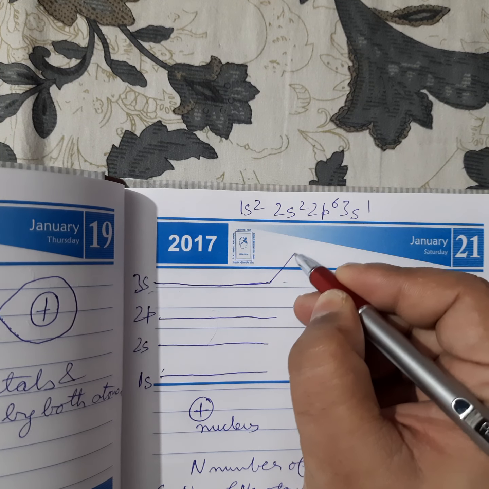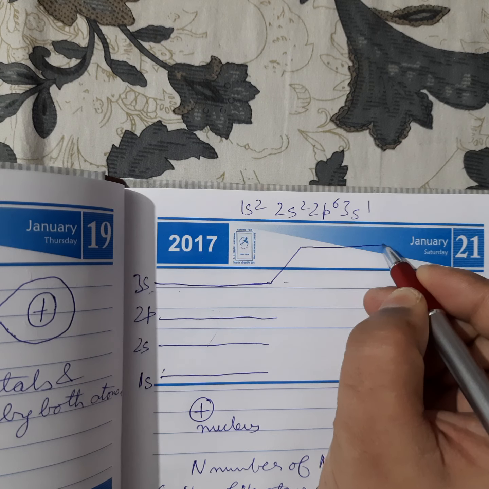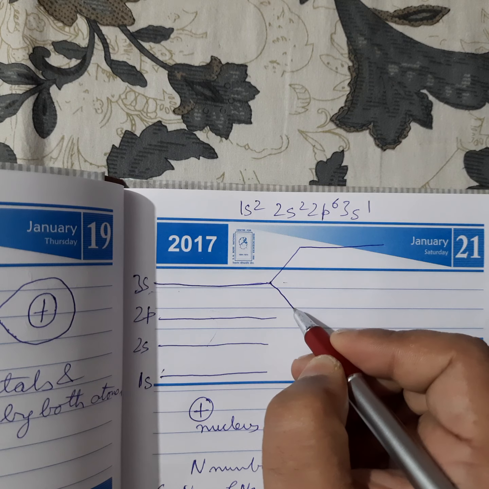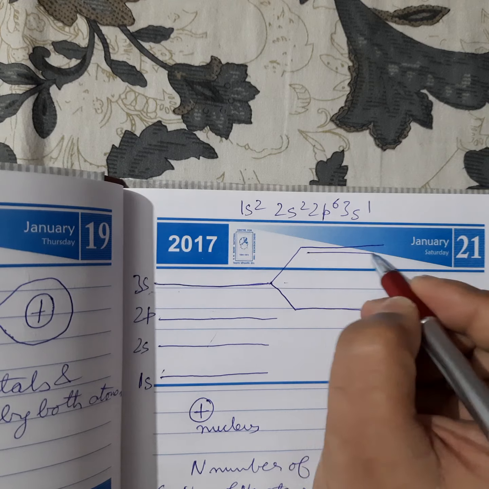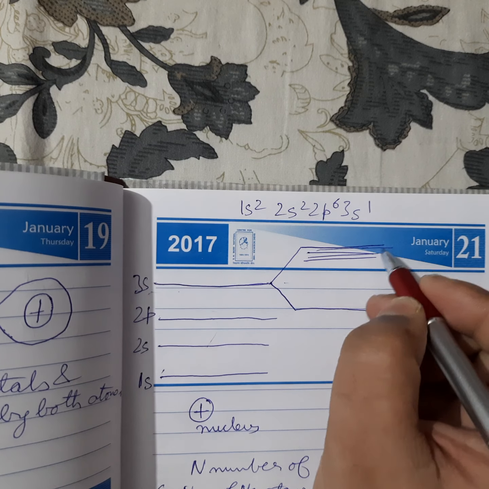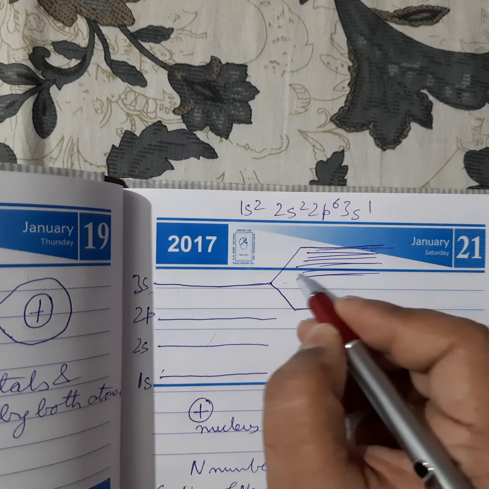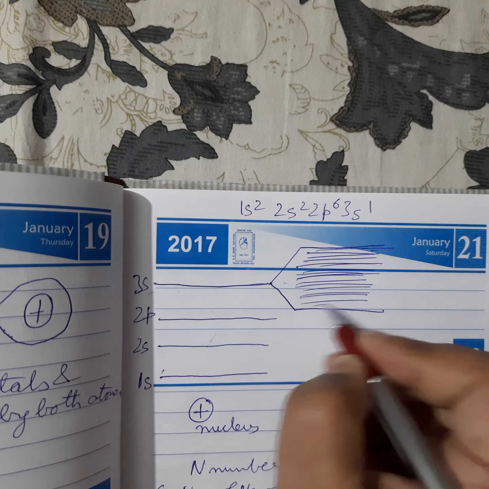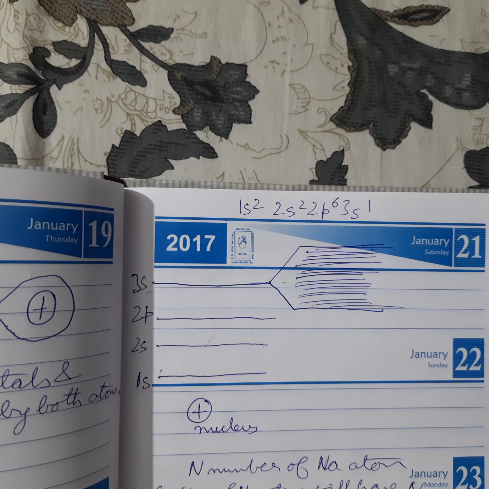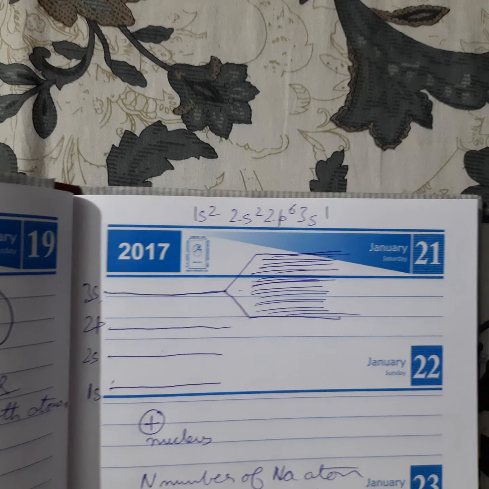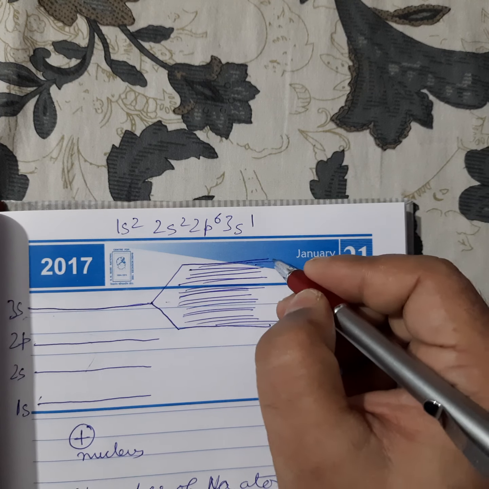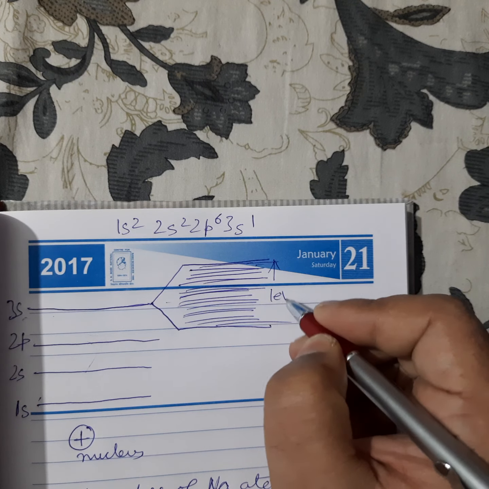They will become like this. This will produce energy levels like this. This will be around say 1 electron volt.